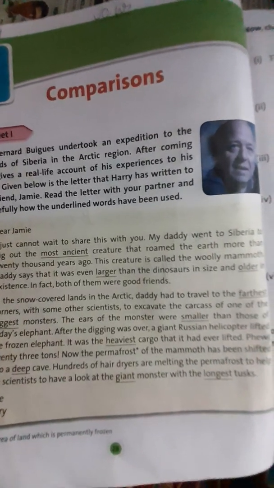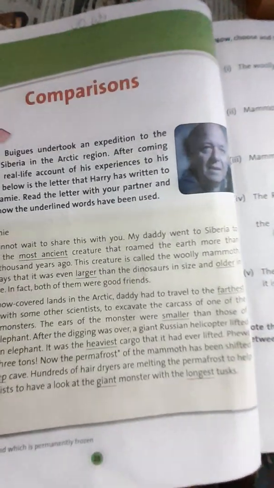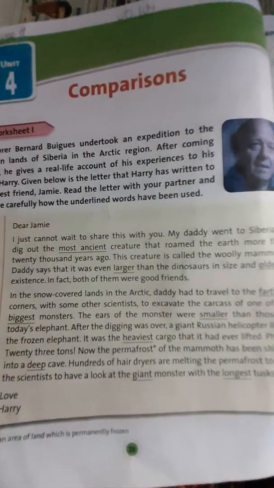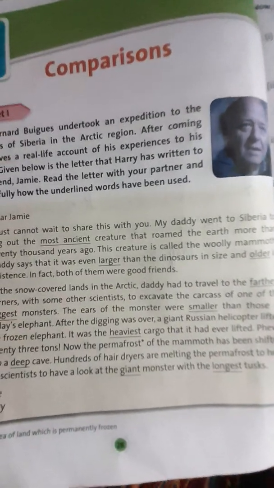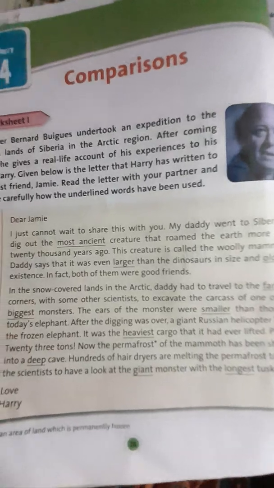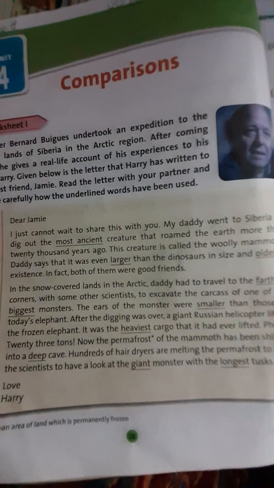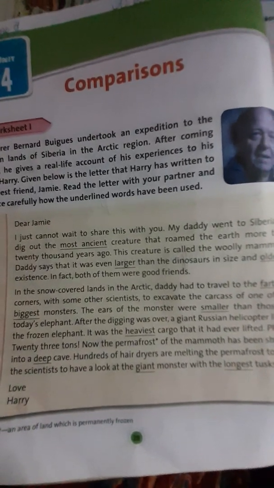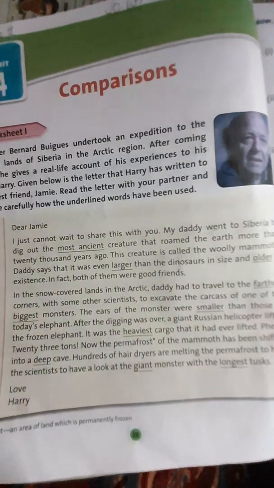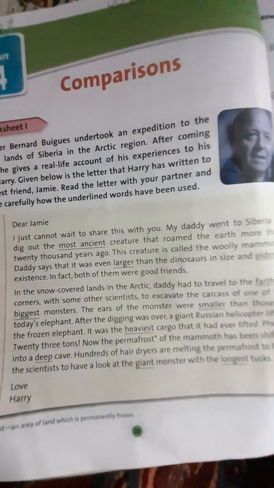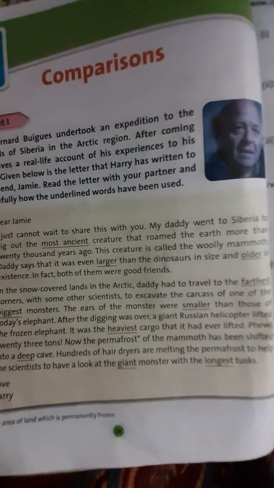Next one is: hundreds of hair dryers are melting the permafrost to help the scientists to have a look at the giant monster with the biggest tusks, with the longest tusks, I'm sorry. Giant monster. Monster means something scaring, some animal or some figure which is creating fear, making you afraid. That is called monster. And what kind of monster it was? Giant. So it is just describing, there is no comparison. So that's why positive degree has been used.